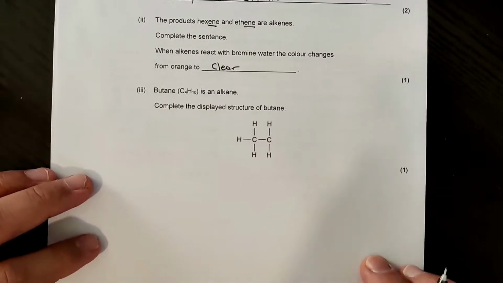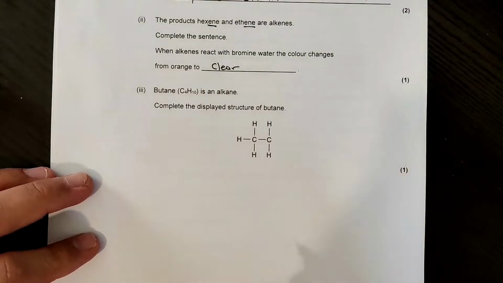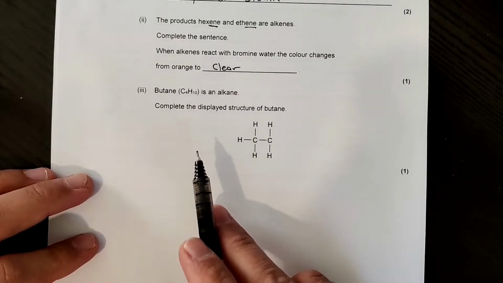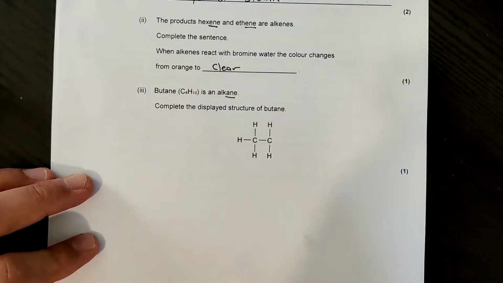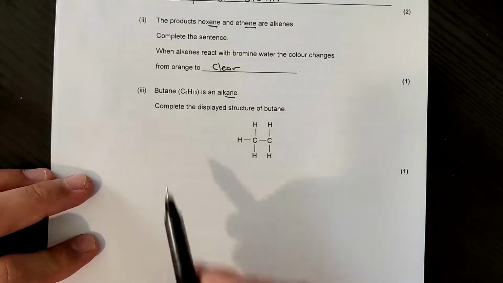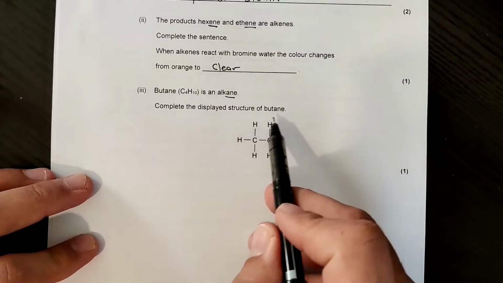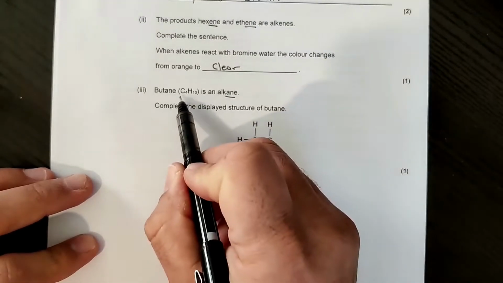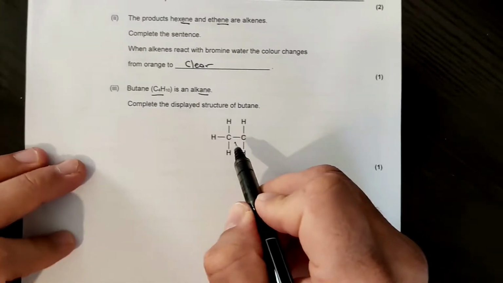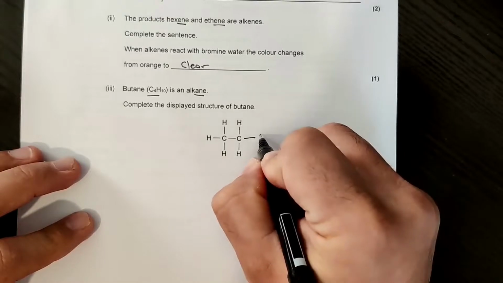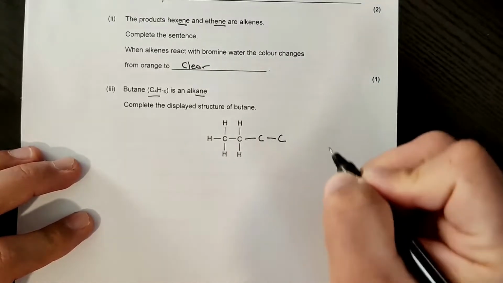Now over here is asking us to complete the rest of this diagram. It says butane C4H10 is an alkane. Alkane, okay? Alkanes are used for fuels. Alkenes are used in the manufacture of plastics. Right, complete the displayed structure for butane. Now, here it tells us there is 4 carbons. Over here we only have 2 carbons so far. So what we need to do is add 2 more carbons, right?